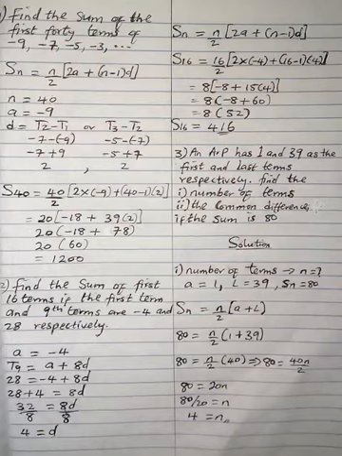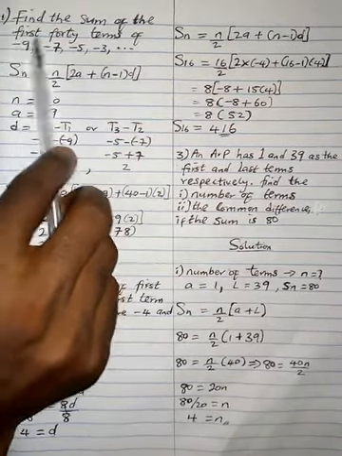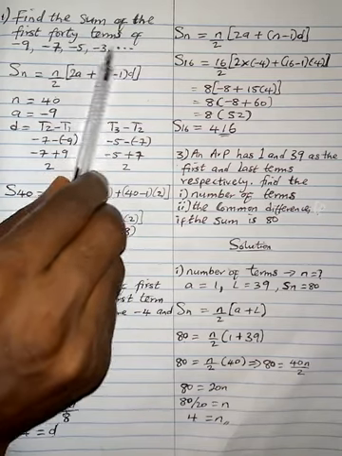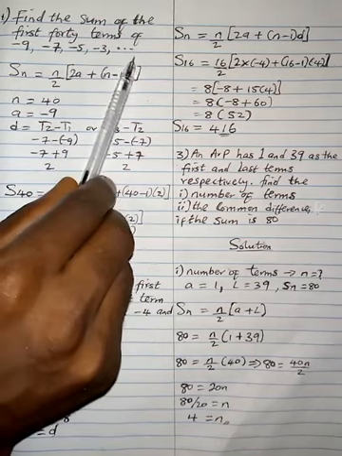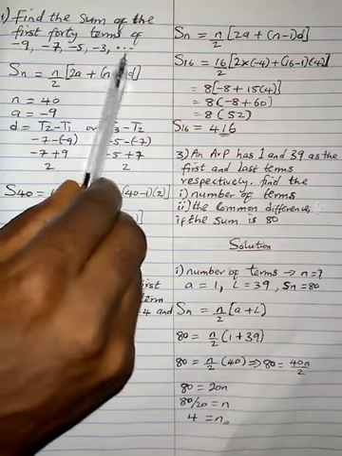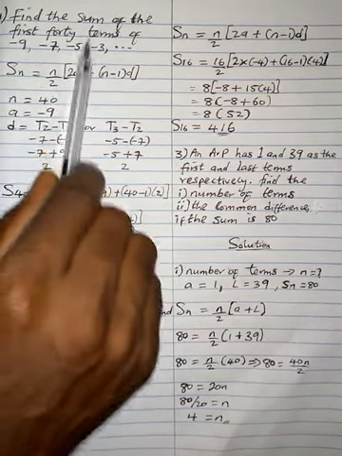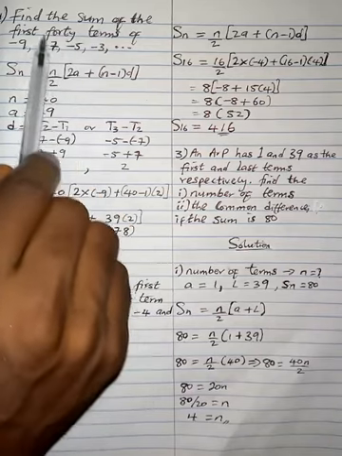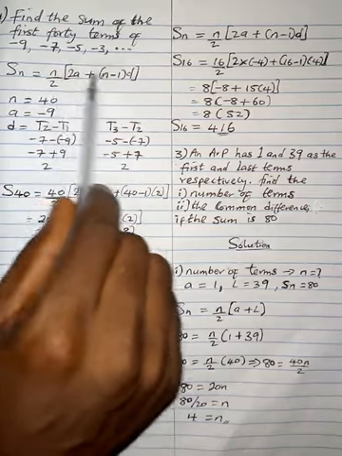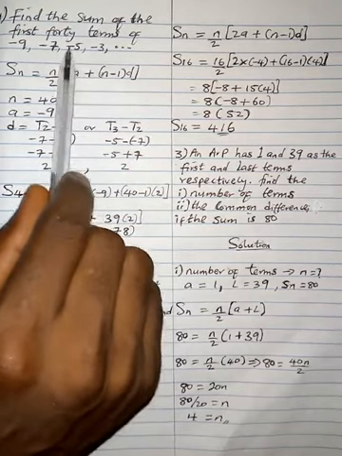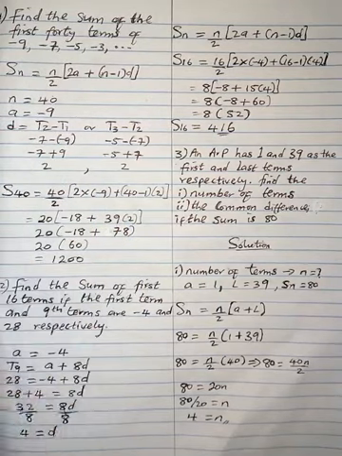Now we have the first question, question number 1. Find the sum of the first 40 terms of -9, -7, -5, -3, continuing to increase. We are meant to find the sum of the first 40, which means n here will be 40 terms. This is the formula we are going to use, because we are told the last term will be the 40th term.